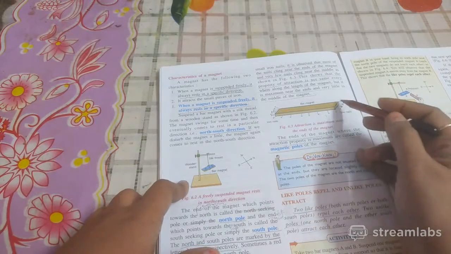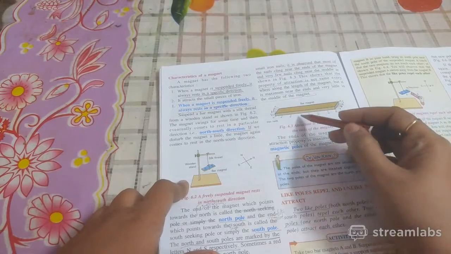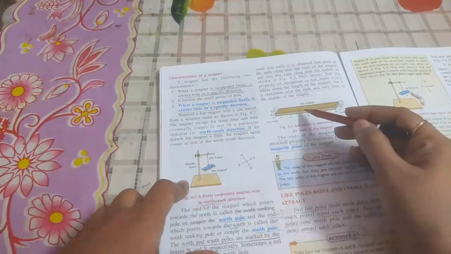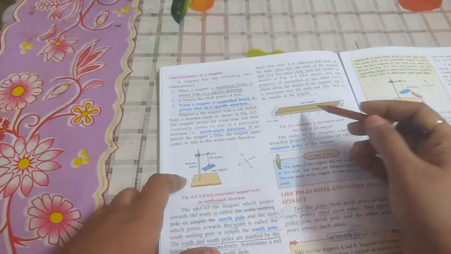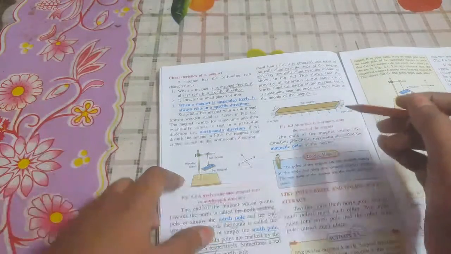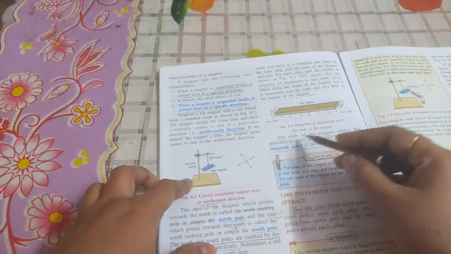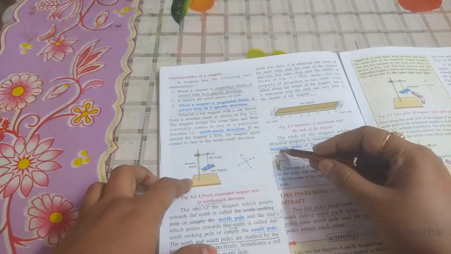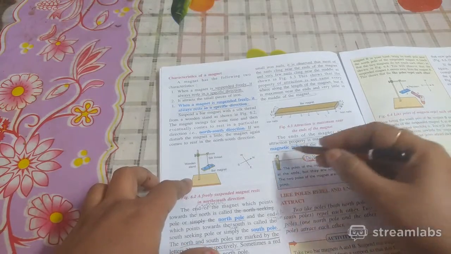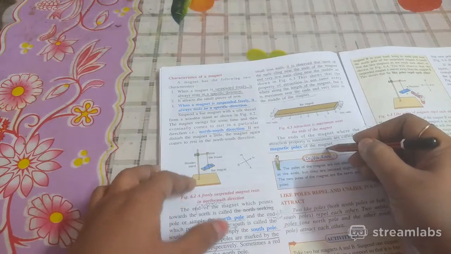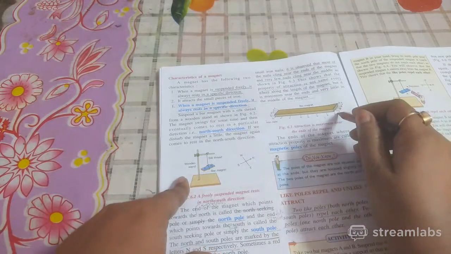They are attracted at the ends of the magnet, at the poles of the magnet. Very few pins you will get in between. So this indicates what? That the maximum attraction in the magnet lies at its poles. So the ends of the magnet where the attraction property is maximum are called the magnetic poles of the magnet. And in the magnet, two poles are there, North Pole and South Pole.